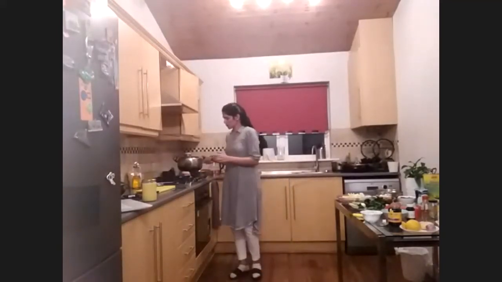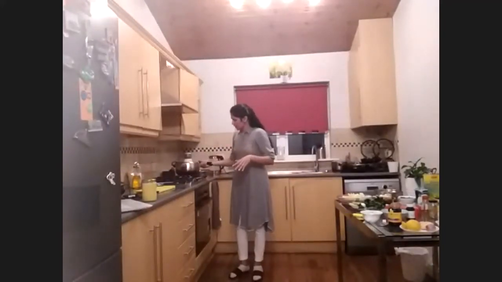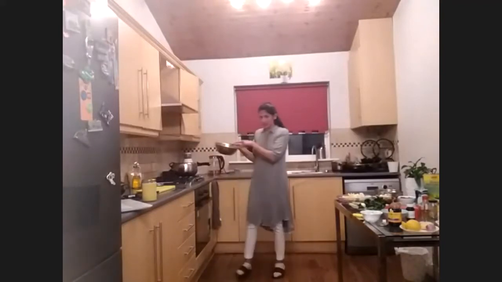So I just put the pressure cooker. It's all empty. There's a little water line to dry it up. And while this is drying up, I'm going to wash the dal. And then I will add the water. As I said, it is like 1 to 4. So this is roughly half a cup. So I'm going to add 3 cups of water.